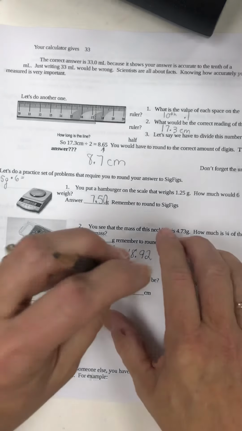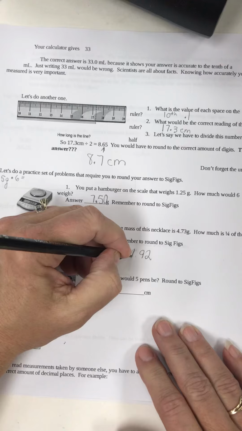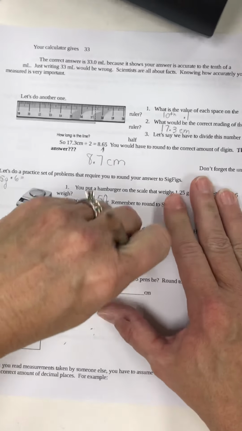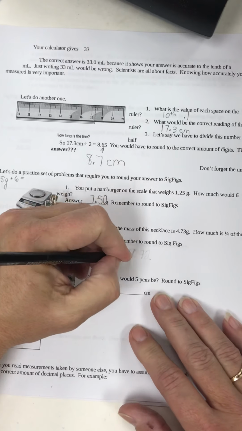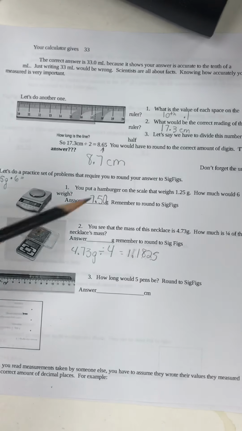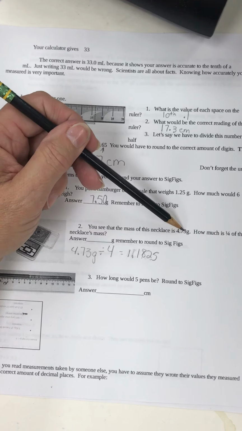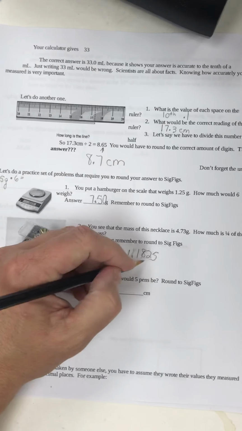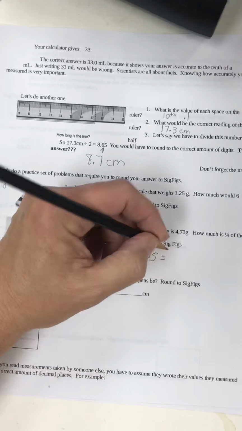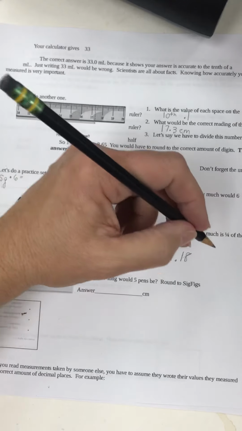There we go, that's better. I put the decimal point in the wrong place. 1.1825. All right, so our measuring instrument clearly goes to the hundredths of a gram. So we need to round our answer to the hundredth. The 8 is in the hundredths place. The 2 makes the 8 stay the same. So your final answer is going to be 1.18 grams.